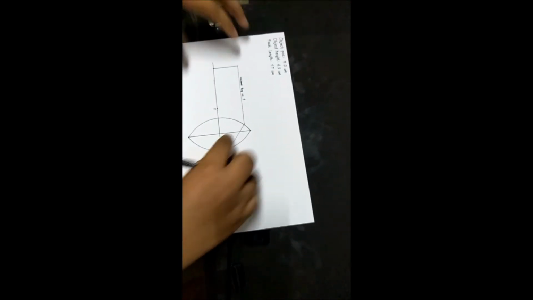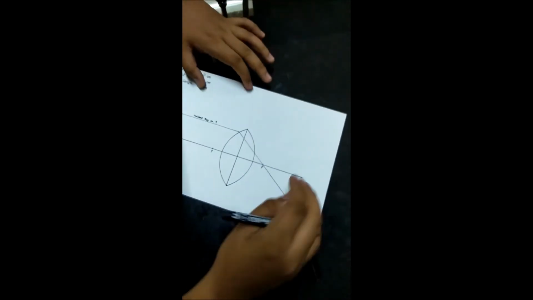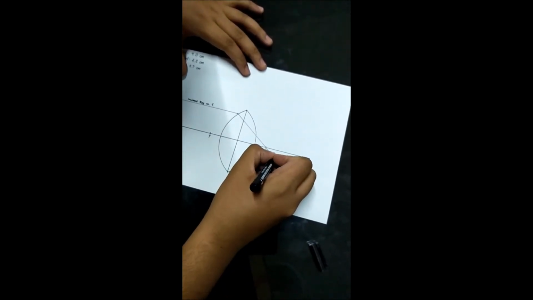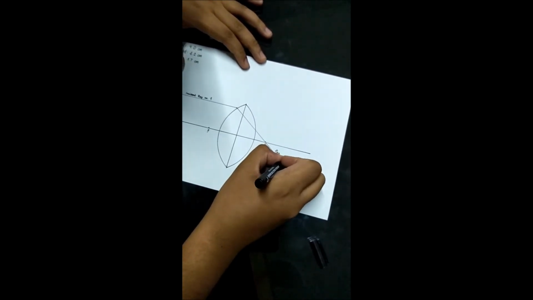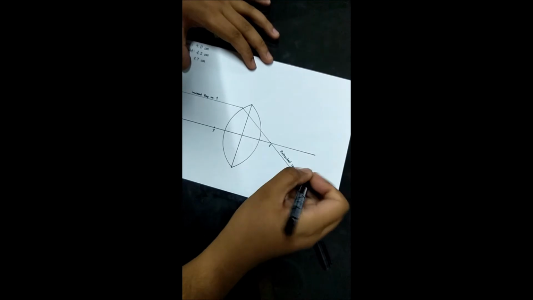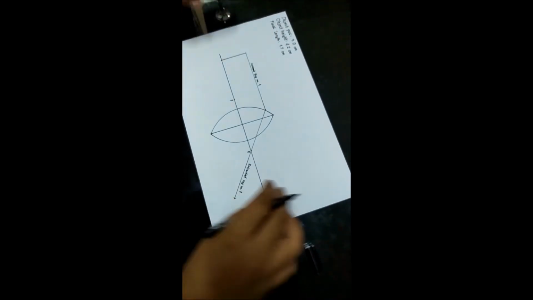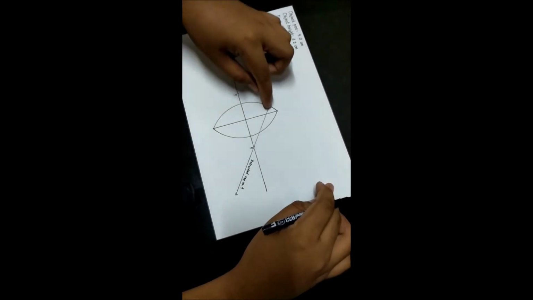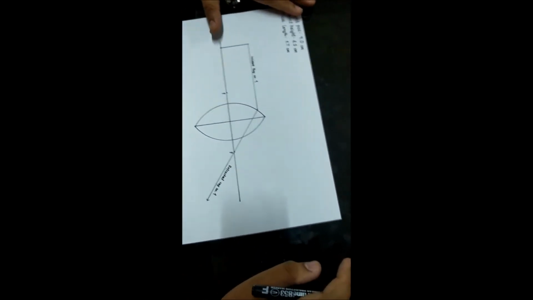Okay. So this is our refracted ray number 1. So let me label this down. Refracted ray number 1. Alright. So basically these two lines are our ray number 1.